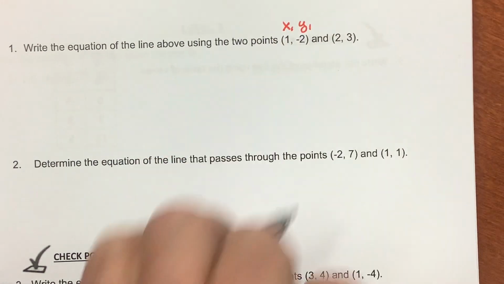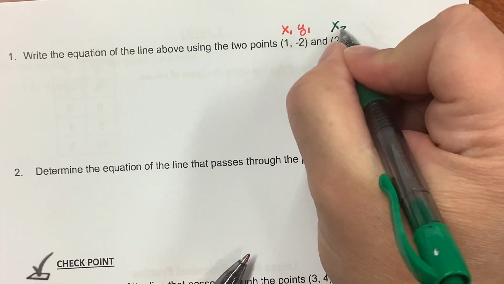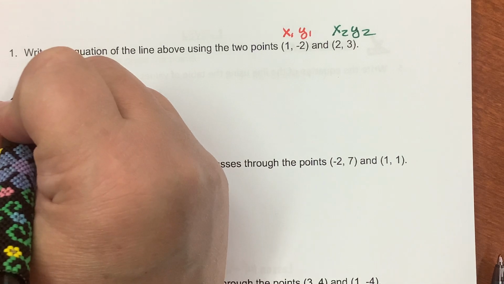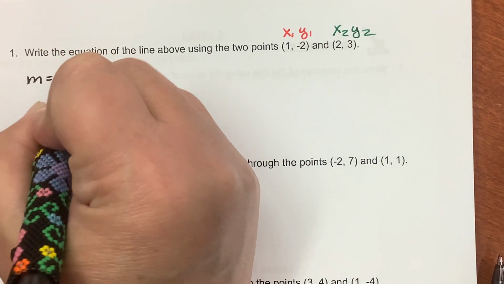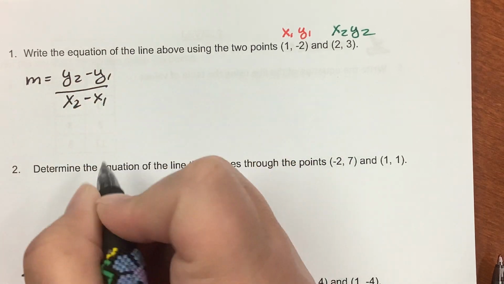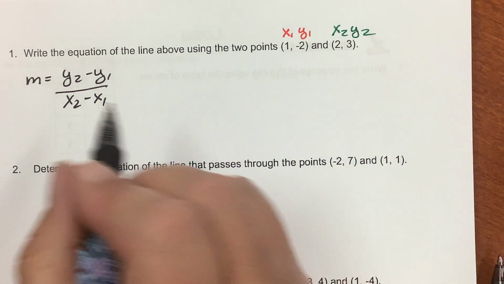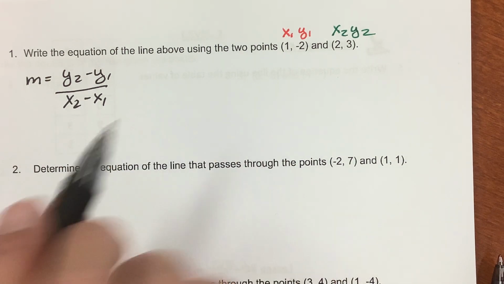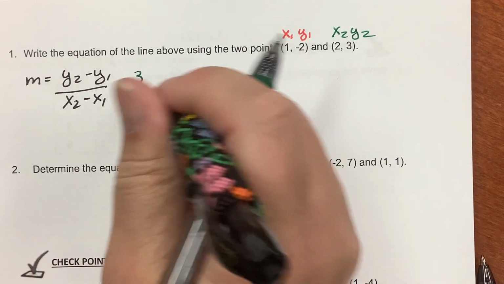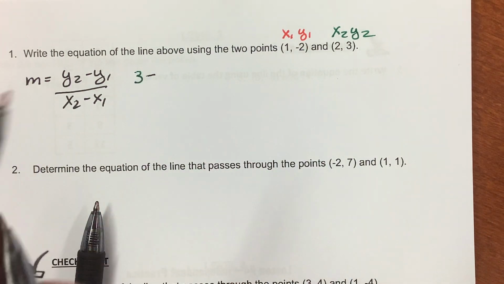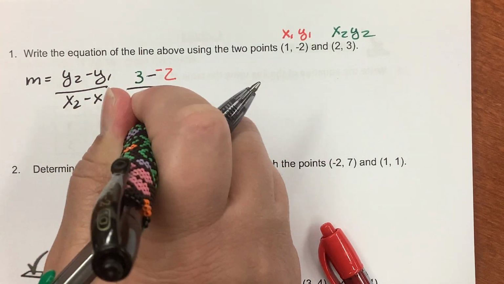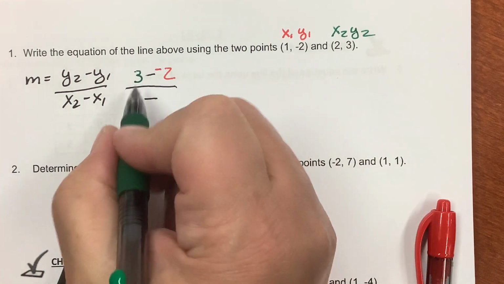So let's start with this one. x1, y1, x2, y2, and I'm going to need both my formulas for this. I'm going to need to find the slope first, m equals y2 minus y1 over x2 minus x1, but I'm also going to need y equals mx plus b. So let's just start with finding the slope. And it's going to be 3 minus negative 2 over 2 minus 1.